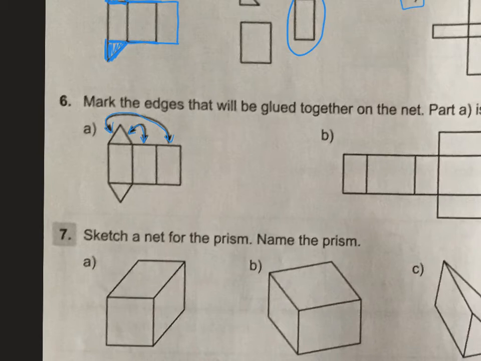Well, this back face here, it's actually going to connect with the opposite side there, right? When it gets folded around. And we'll mirror it here. So these faces will touch, and then these faces will touch. So it's a little bit confusing, but you're just drawing arrows to connect all the sides that you would glue.